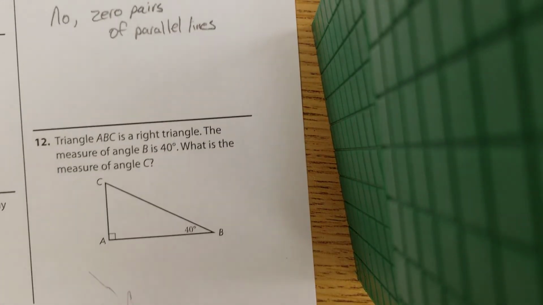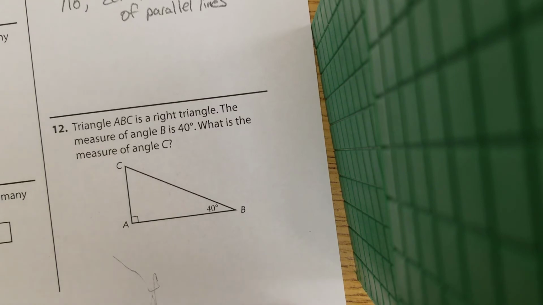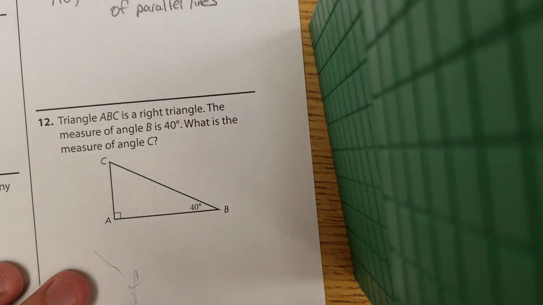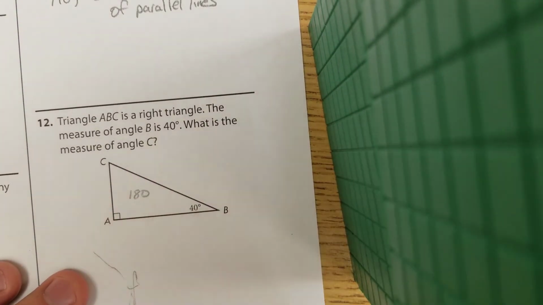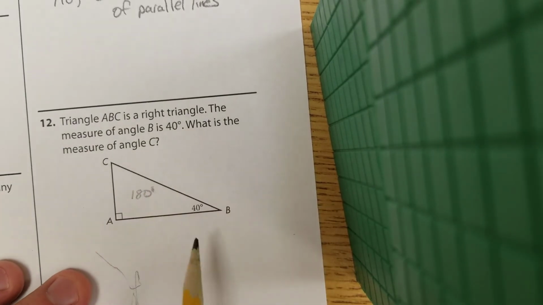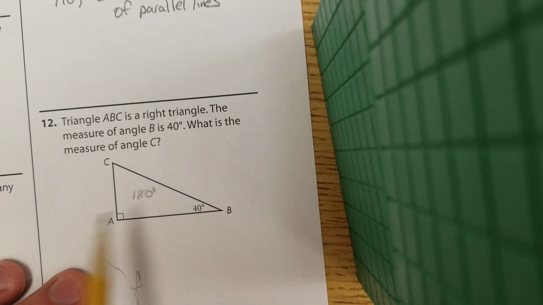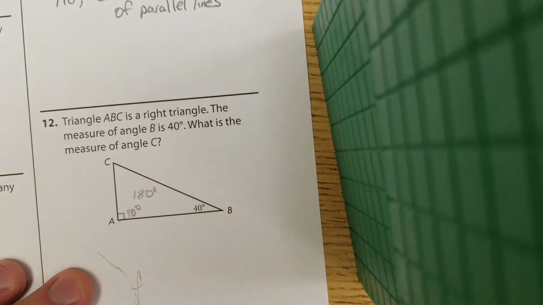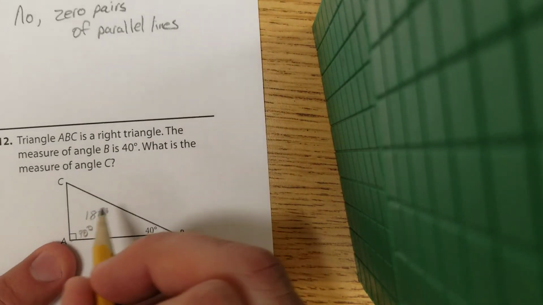And the last one, triangle ABC is a right triangle. The measure of angle B is 40. What's the measure of angle C? Alright, so we know that a triangle has to equal 180 degrees total. We know this one is 40. We know that this one, since it's a right angle, is 90 degrees. So we can add those two.